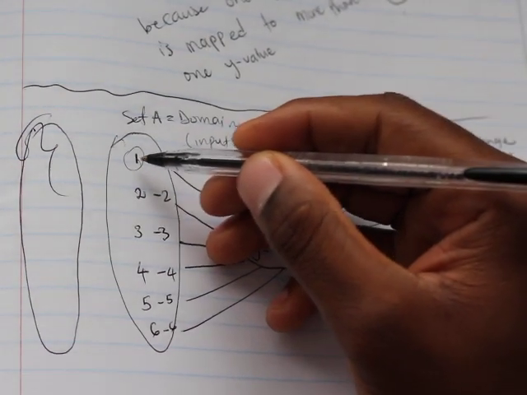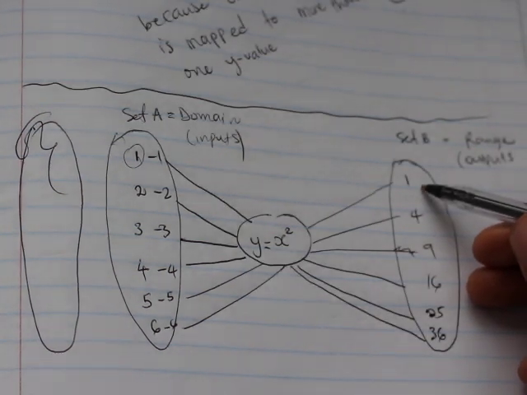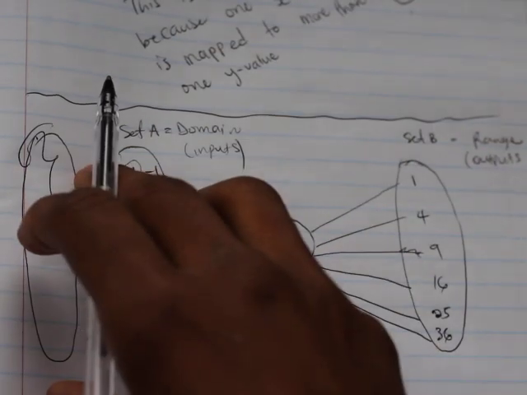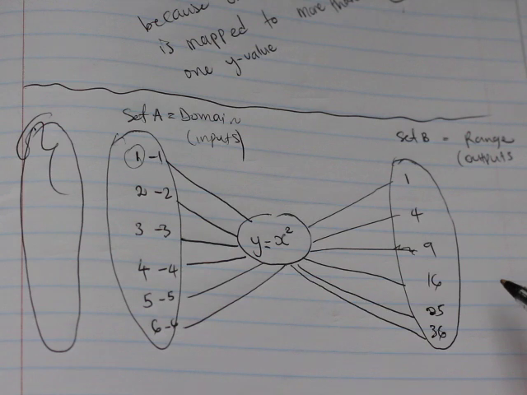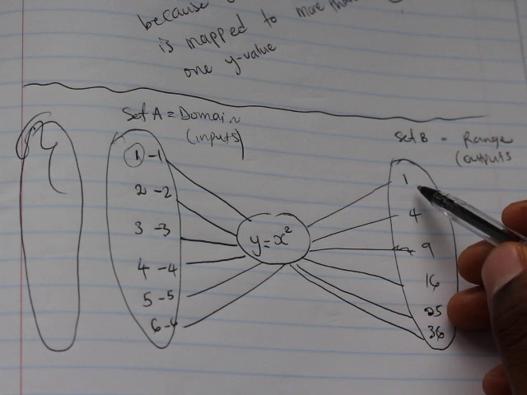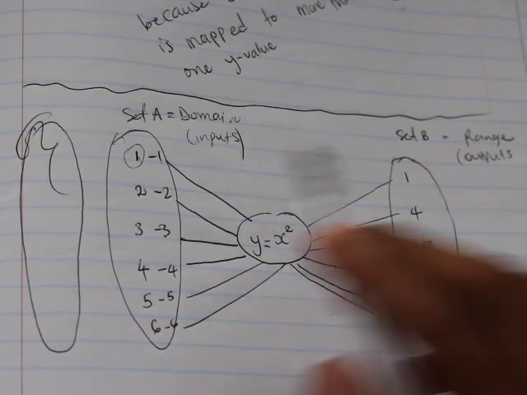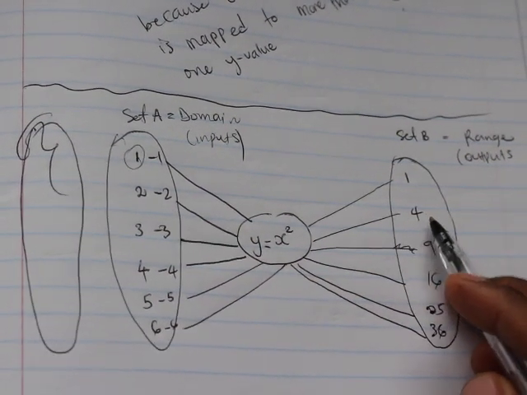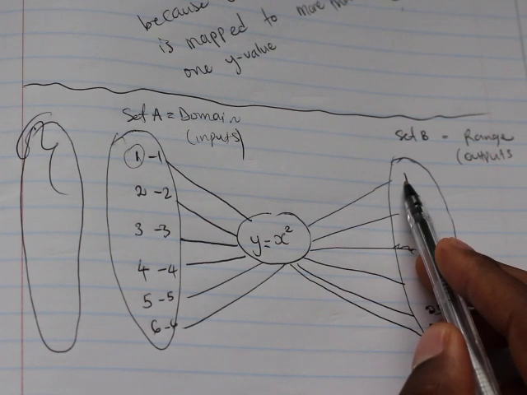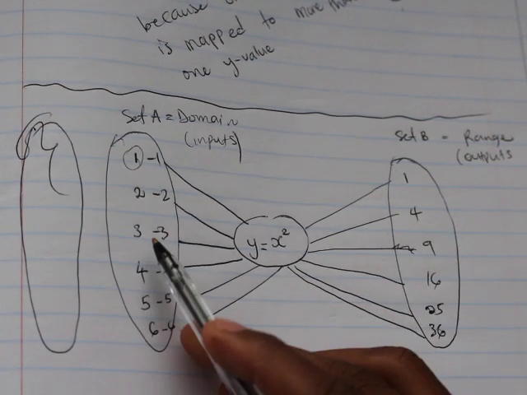Here we've got different elements in set A giving us the very same element in set B. In other words, two elements are mapped to one element in set B. You can see 2 and -2, they're both mapped to 4. But the problem starts when one is mapped to many elements.